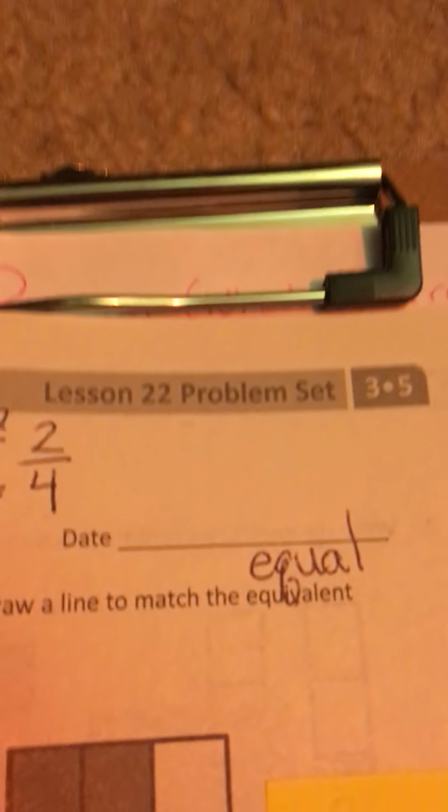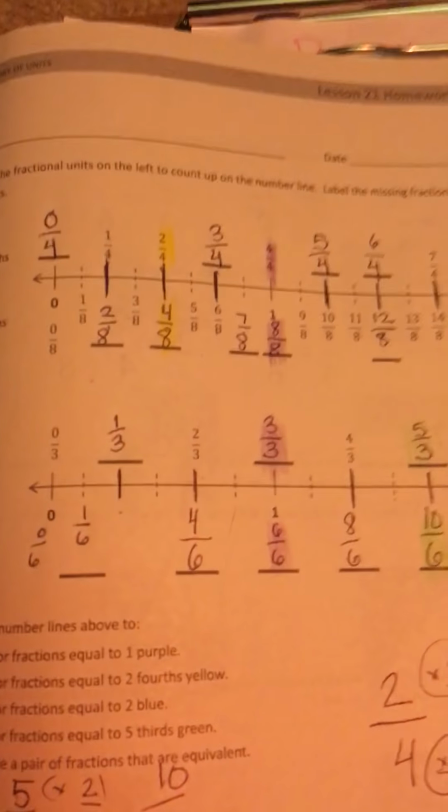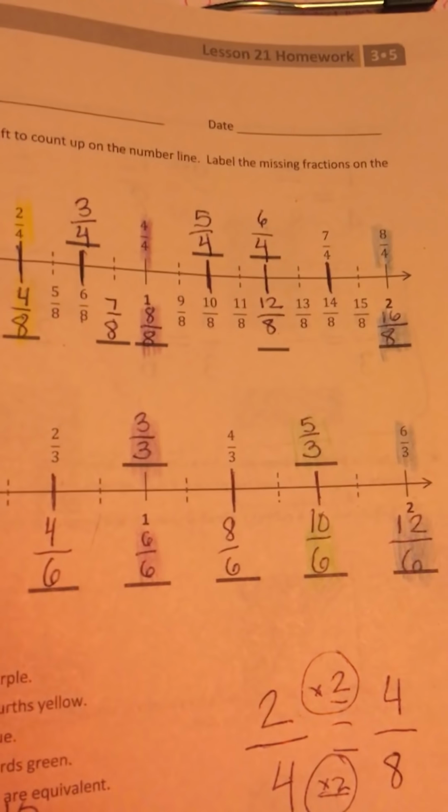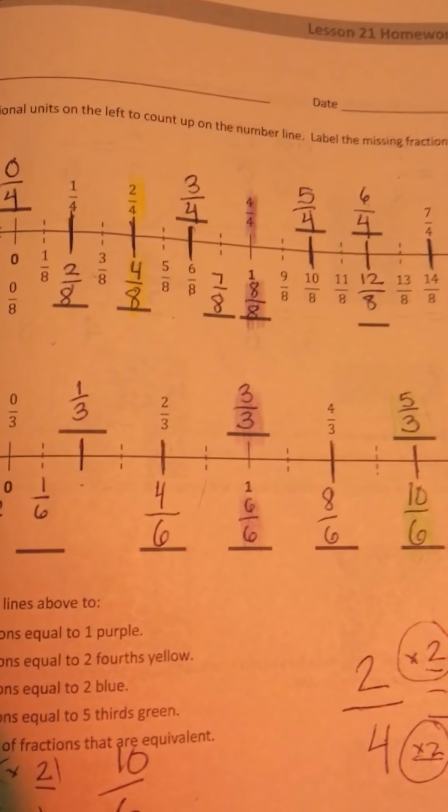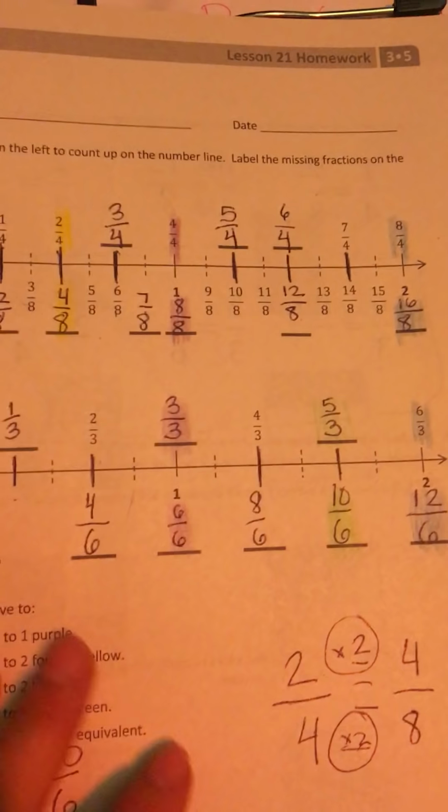All right, we are going to be on lesson 22, the problem set, and this is page 93. This is going to talk a little bit more about equivalent fractions, which we started a couple days ago. I know that trying to look at them on the number lines, like we were doing in class yesterday, is a little bit confusing, and it kind of overwhelms your mind a little bit.